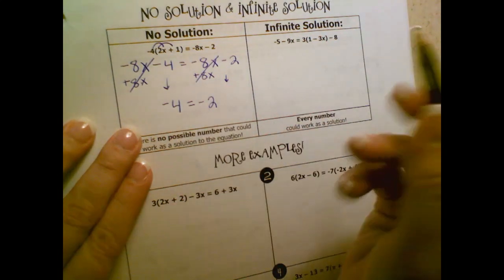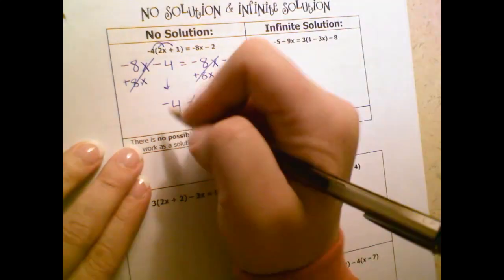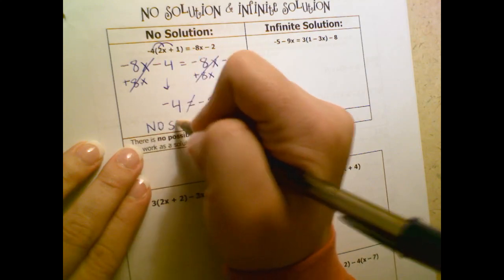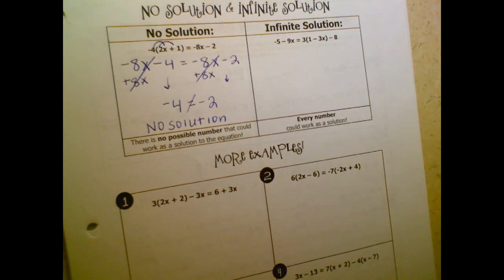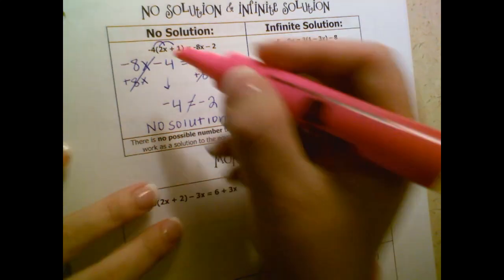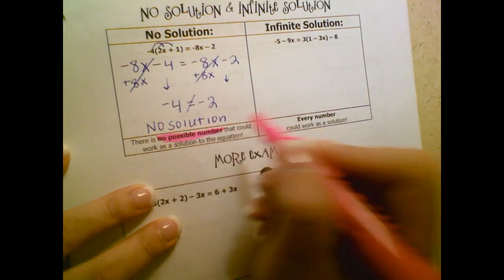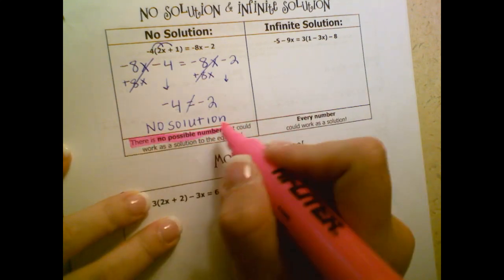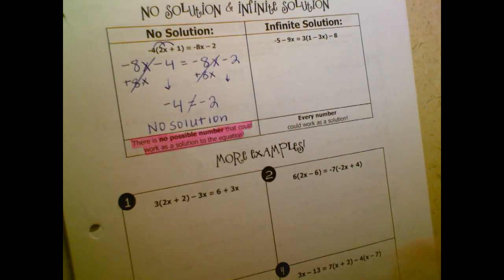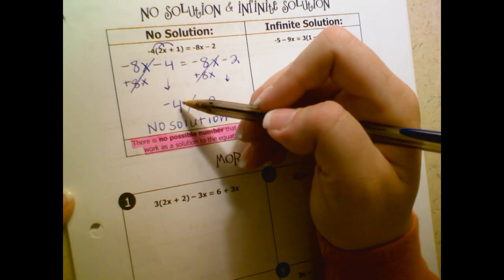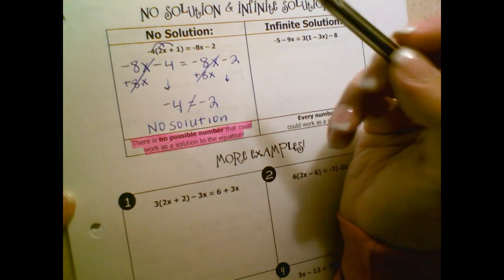Negative 4 does not equal negative 2. So because these two numbers are not the same, this is no solution. When I think about this, there's no number that I can put in for x that would make the original equation possible. So no number could work. And so whenever you get something where a number equals another number, then it's no solution.